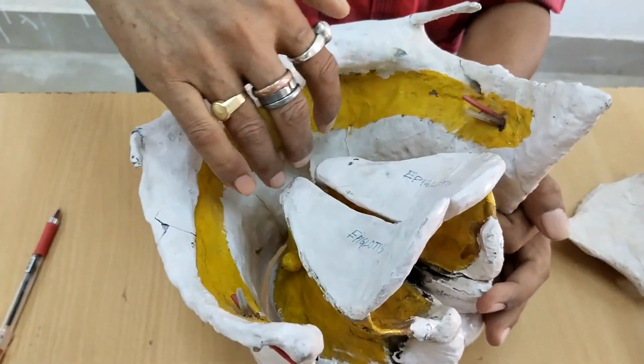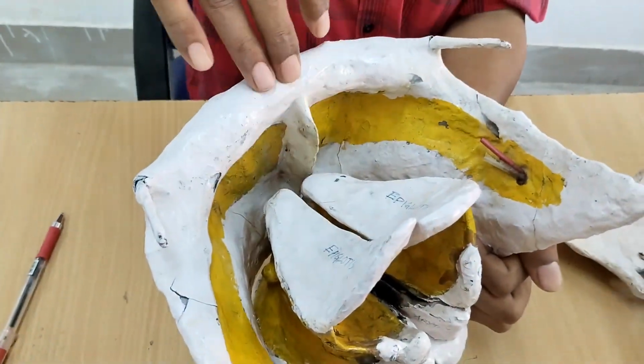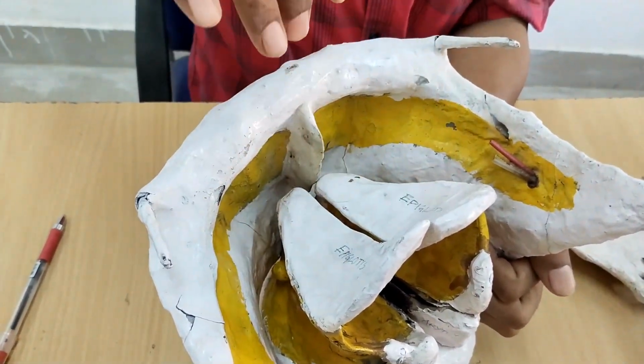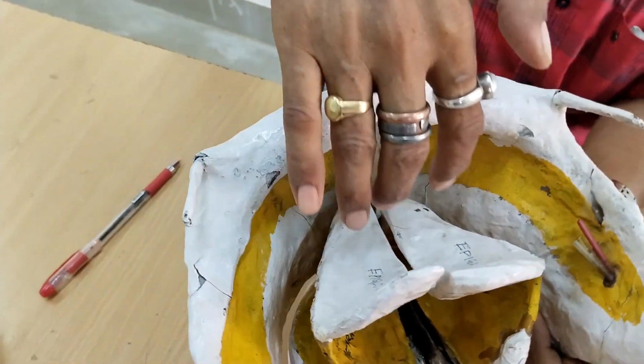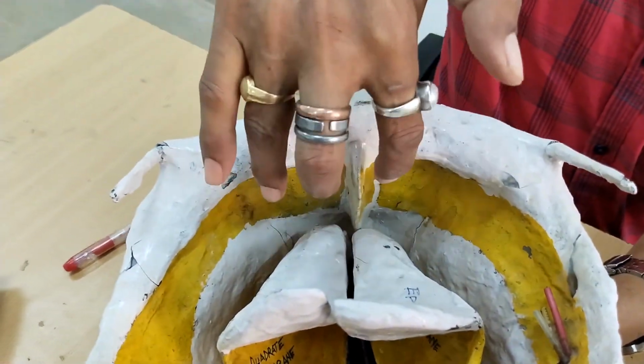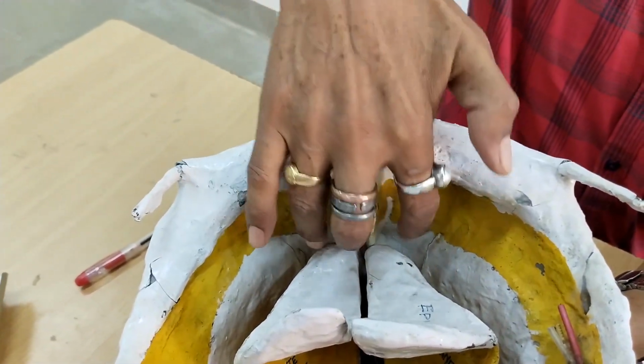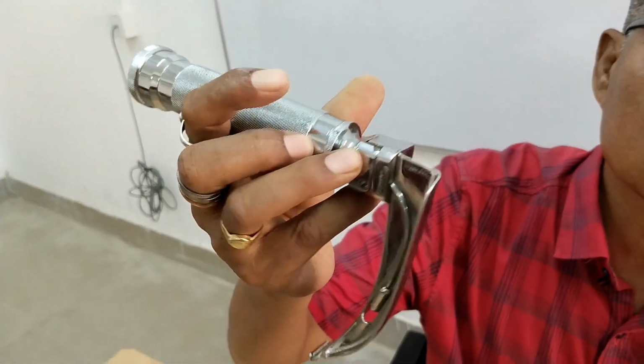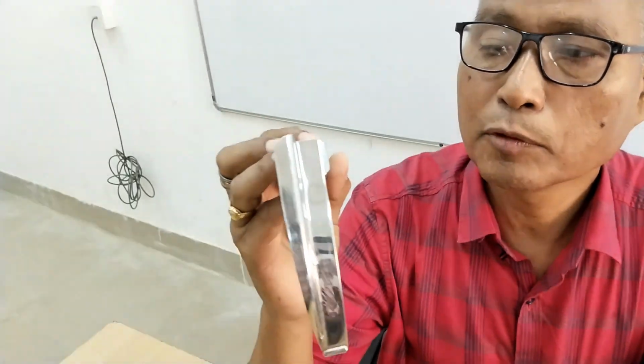Now one more thing we have to know. This is the vallecula. There will be the tongue. Behind the tongue, in between the tongue and the epiglottis, this part is called the vallecula. In this vallecula, this is the laryngoscope. This is the tip of the blade.